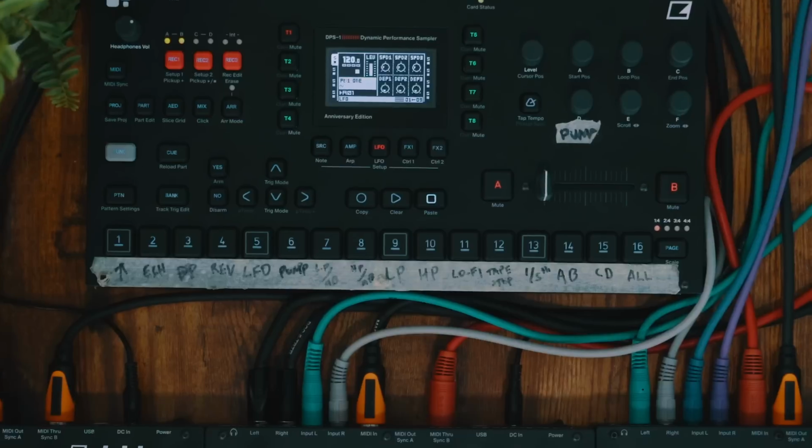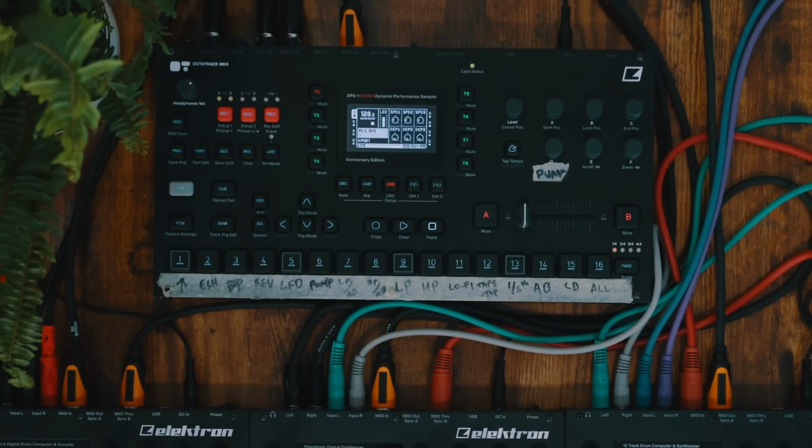Hey, how's it going? I'm Matthew, aka EZBOT, and today I'm going to show you how to make some advanced effects on the Octatrack. Now, these effects are only advanced because you have to know a previous concept that I've covered on this channel, which is live resampling.